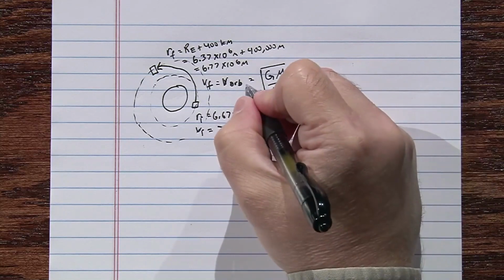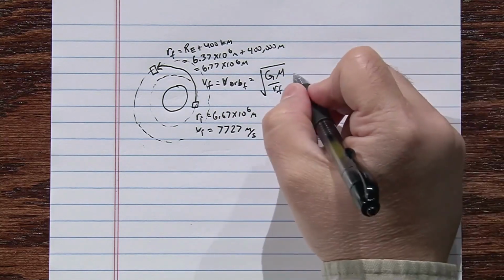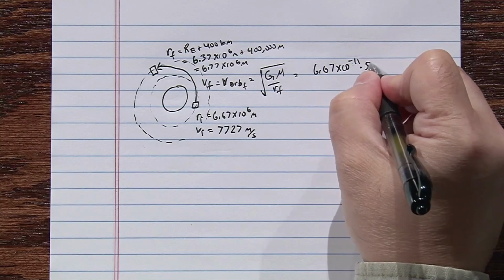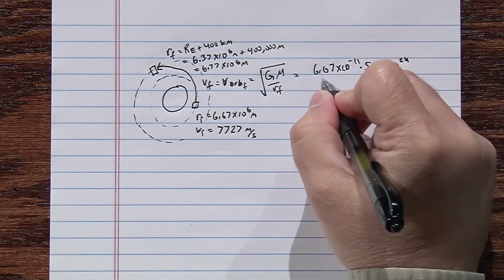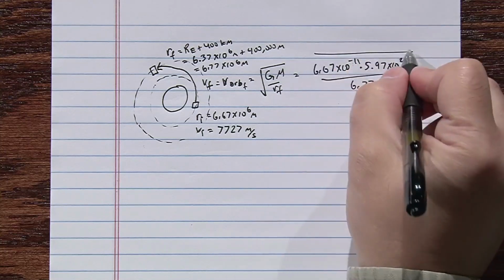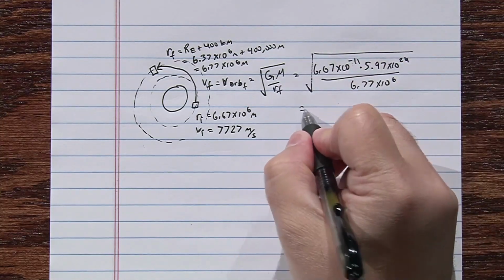And that's equal to the square root of 6.67 times 10 to the minus 11 times 5.97 times 10 to the 24 divided by 6.77 times 10 to the 6.